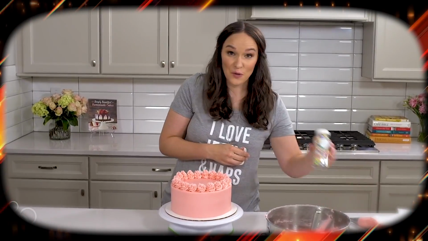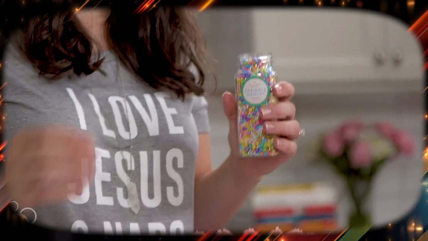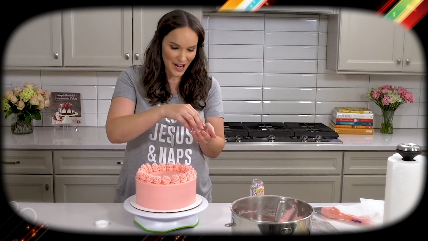Now we're going to finish off the cake with one of my favorite things, sprinkles. A good sprinkle mix goes a long way on a cake like this. Just be ready for them to go everywhere.